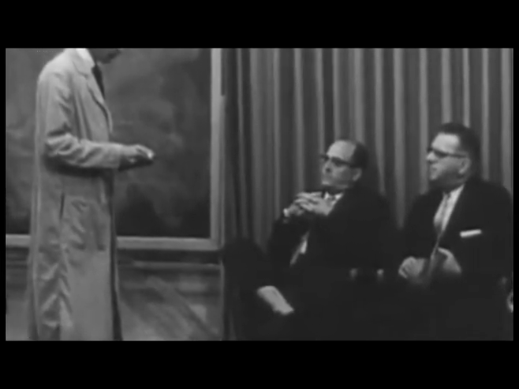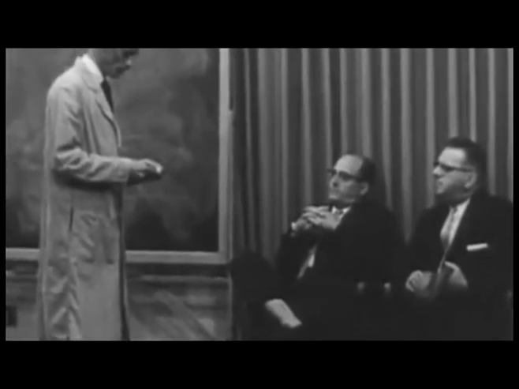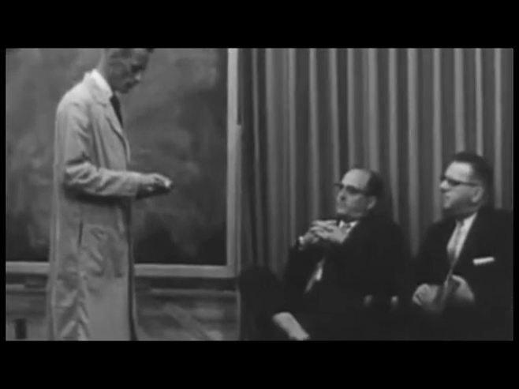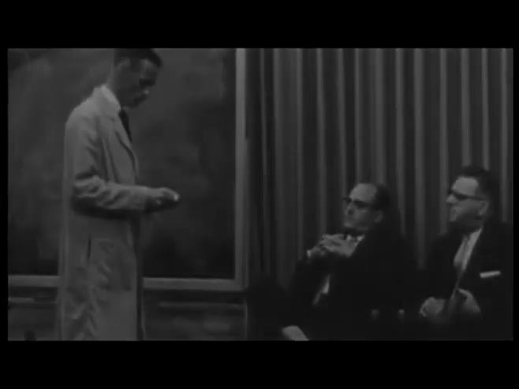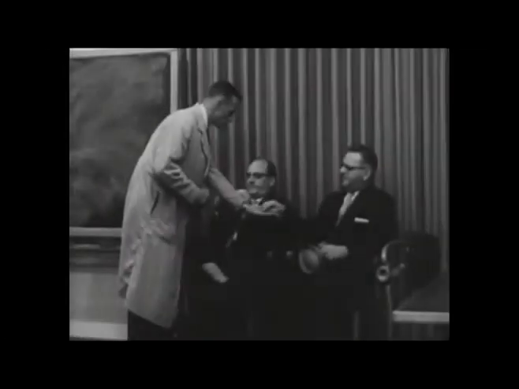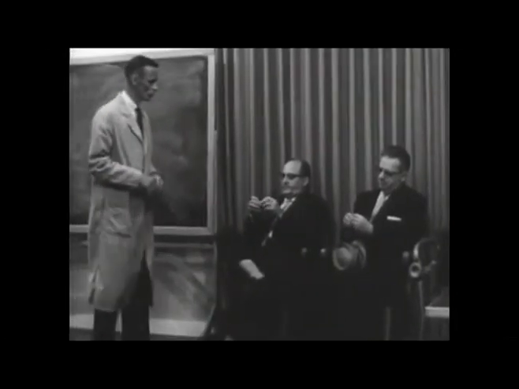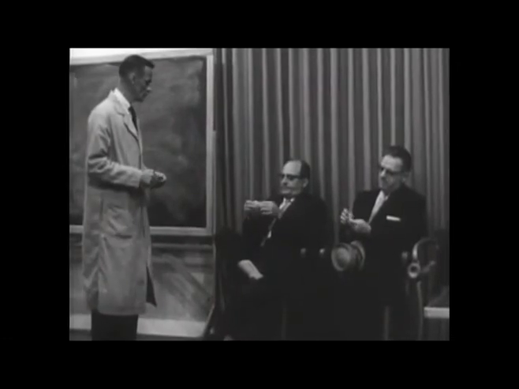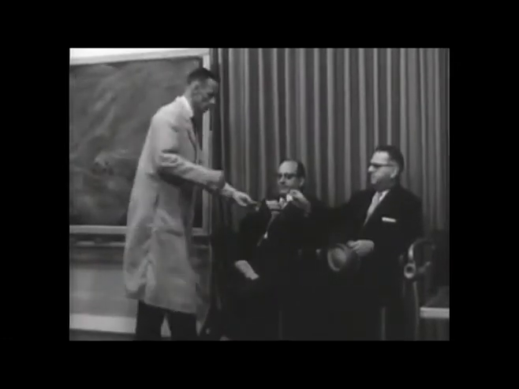Two people come to a psychology laboratory in a prestigious university. One of them is designated teacher, the other learner. The experimenter explains that the study is concerned with the effects of punishment on memory and learning. Would you open those and tell me which of you is which, please? Teacher. Learner. Teacher.